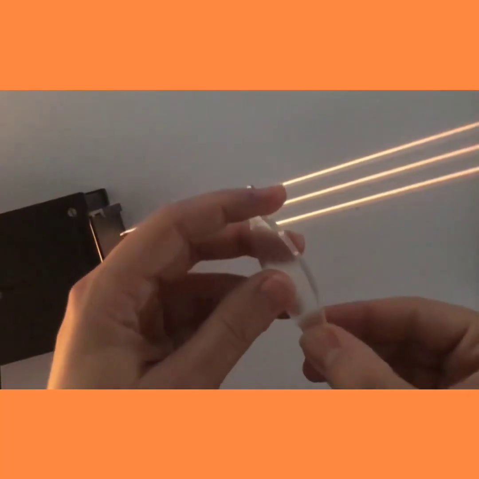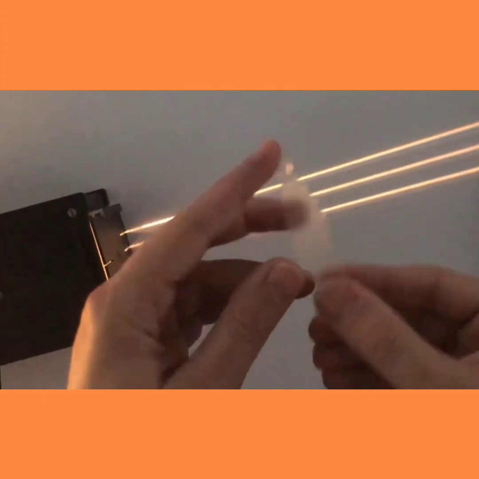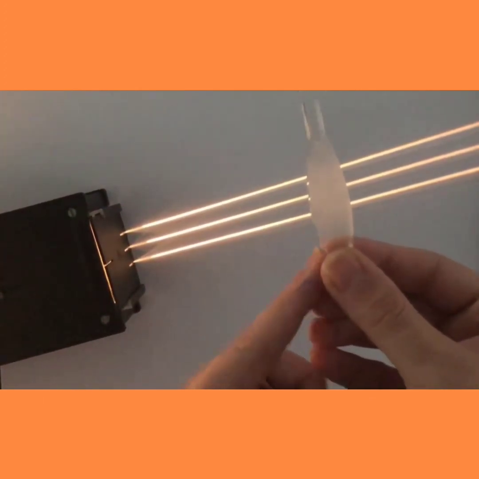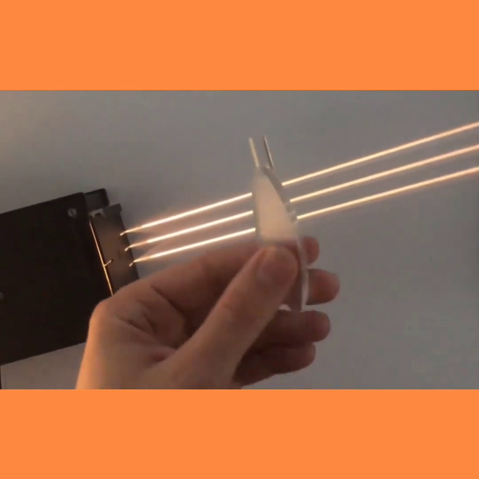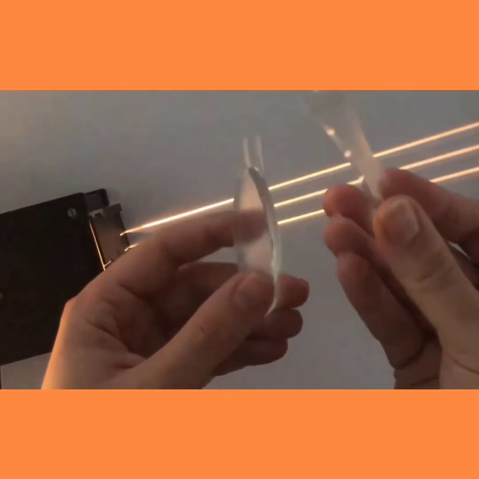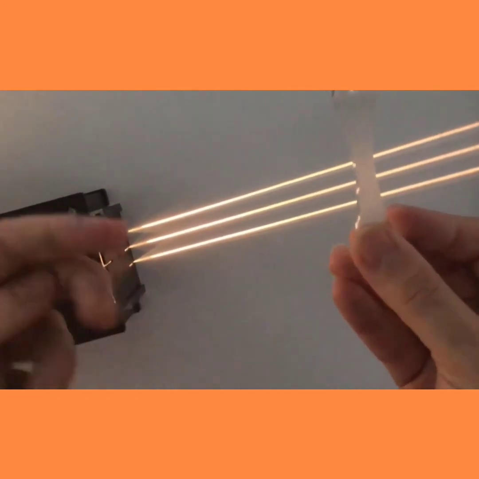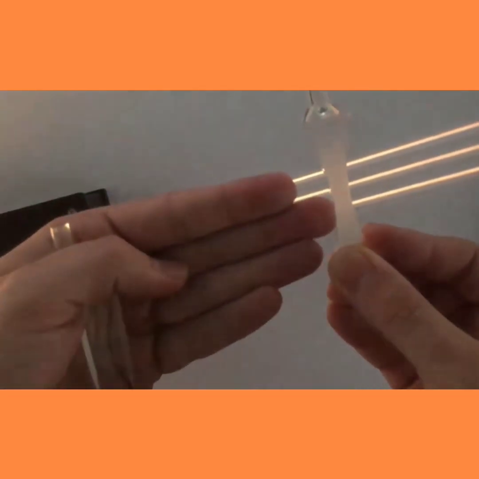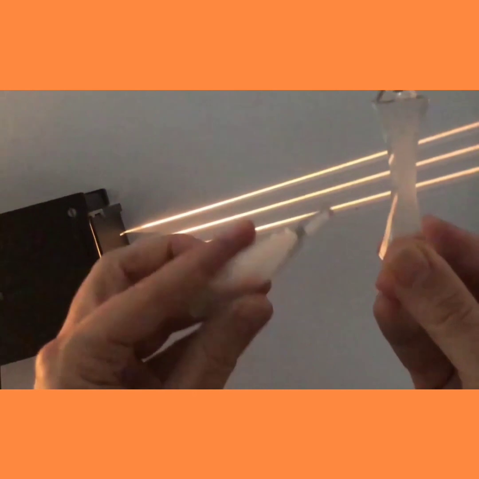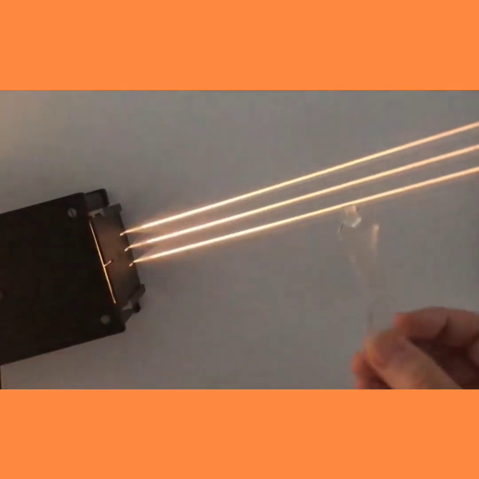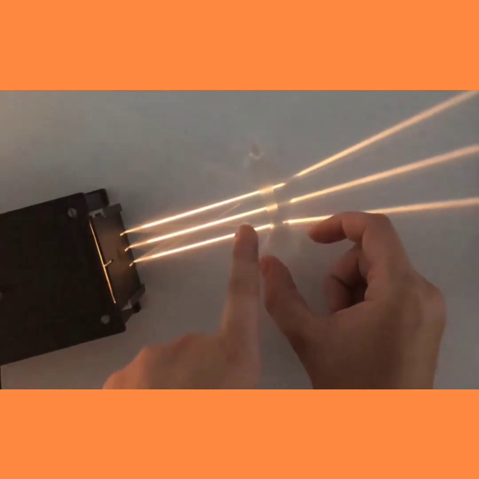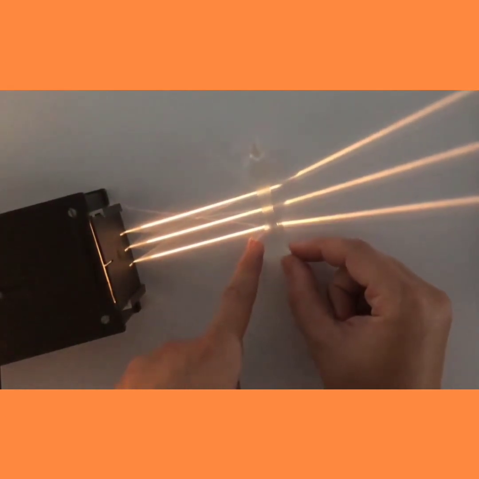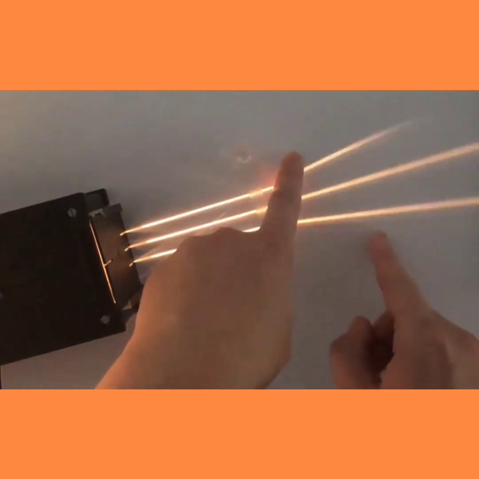So here we have a parallel beam of light, and this is a convex lens in my hand, which is bulged outward from both the sides, and this is a concave lens which is bulged inward from both the sides. Now let us find out the behavior of a parallel beam of light in a concave lens. When a parallel beam of light passes through a concave lens, it diverges.